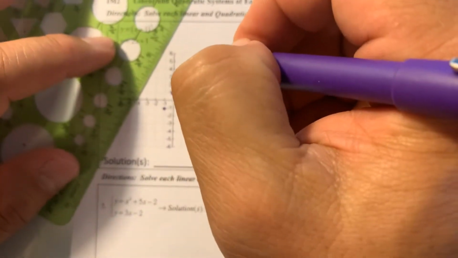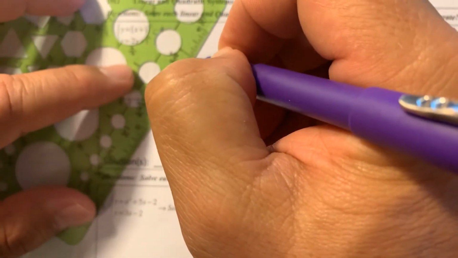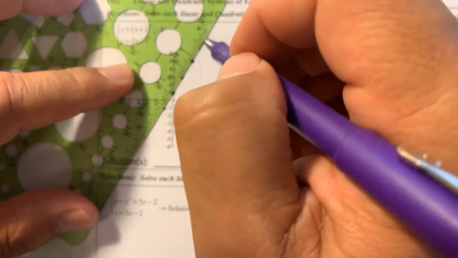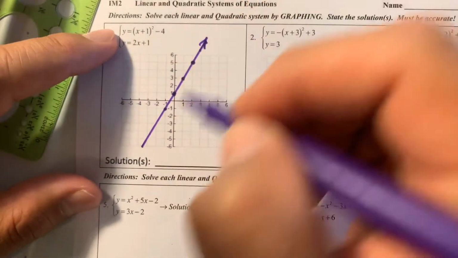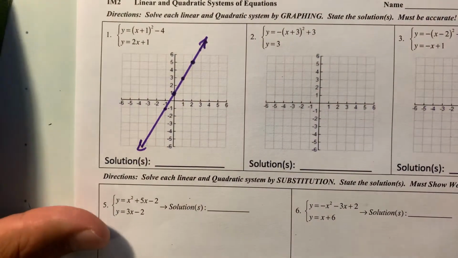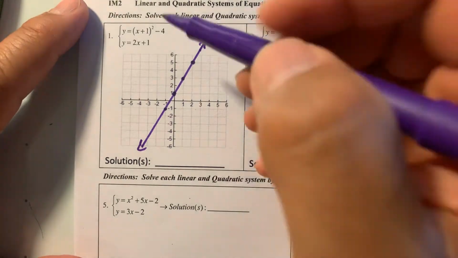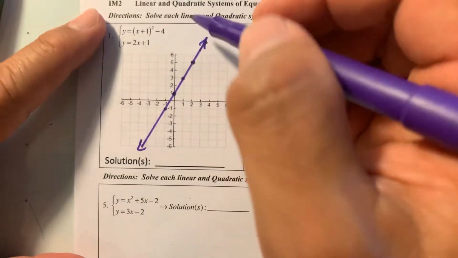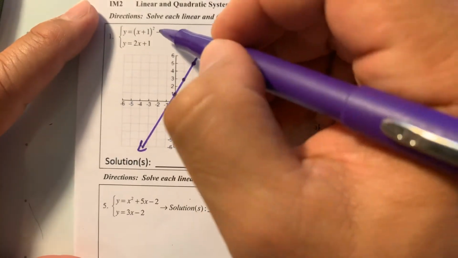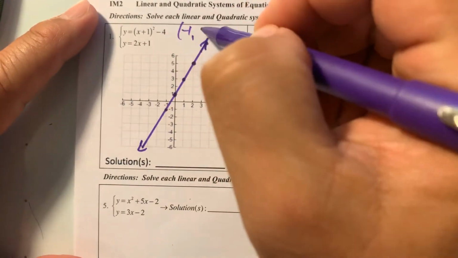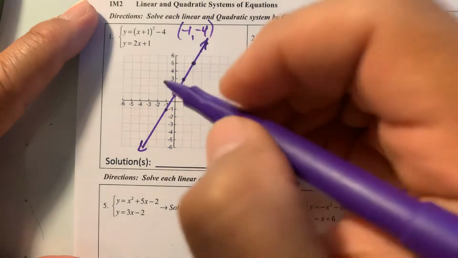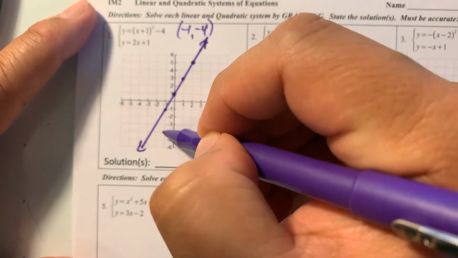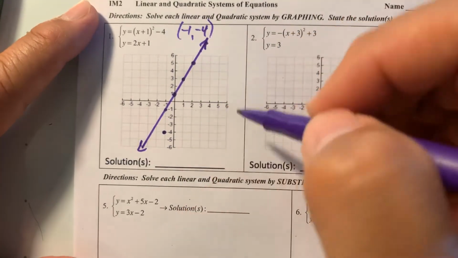Real important to line these hash marks up so that you're accurate. Even though your dots might be connected, you need to make sure that the hash marks of your grid are accurate. And don't forget your arrows, because that goes on forever. Okay, for our other one, our quadratic, the vertex is going to be negative 1, negative 4. That's our h, k value. So negative 1 and negative 4 is right there.